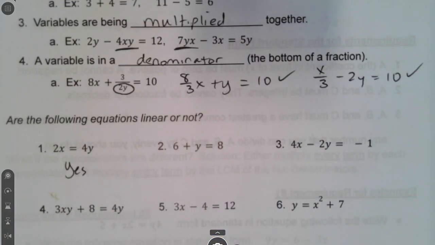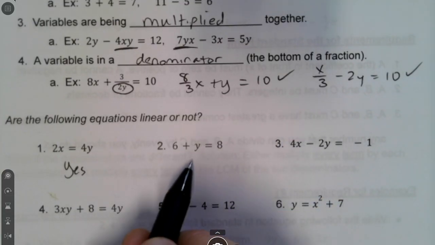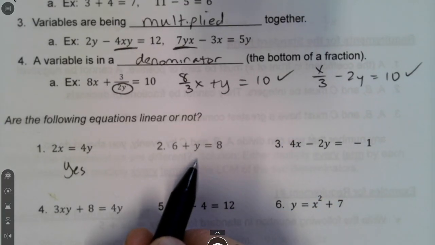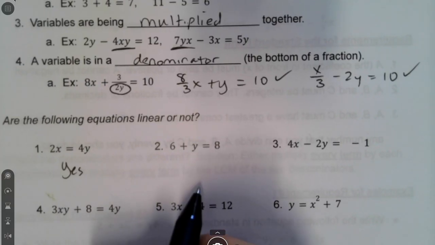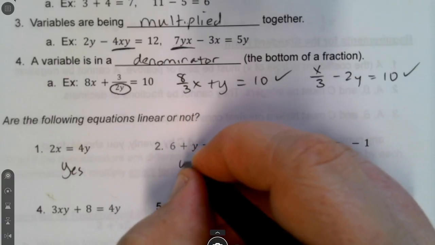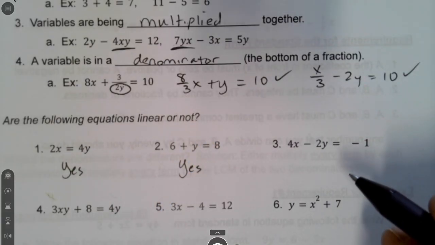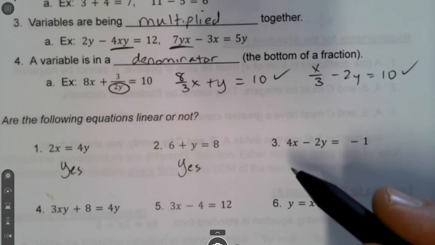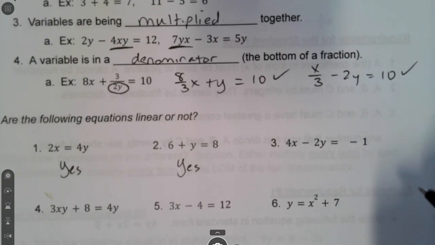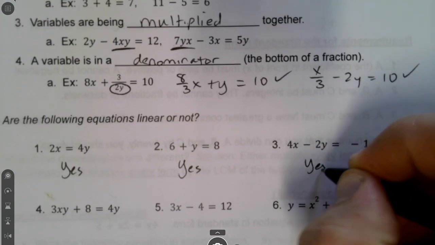Number 2, I could run through the same routine. No exponents, no variables being multiplied or in the denominator, and there is a variable. Now there's only one variable, that's fine. It's okay if there's just one y or just an x and not both. We just have to make sure there's at least one of them. So this is also linear. This one is also linear. You can check through all of them. It doesn't cause any problems. So these are all yes.